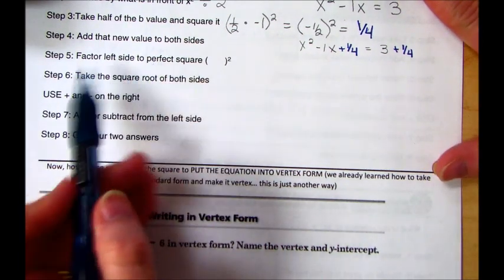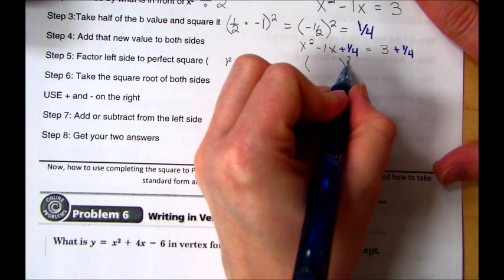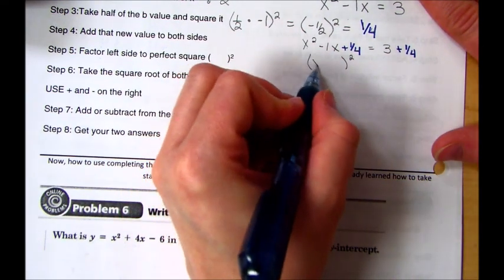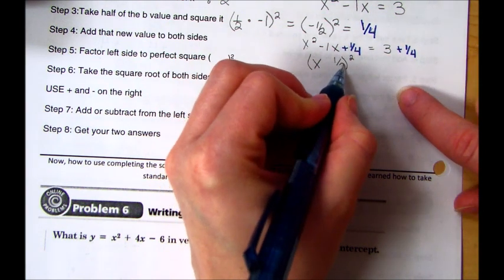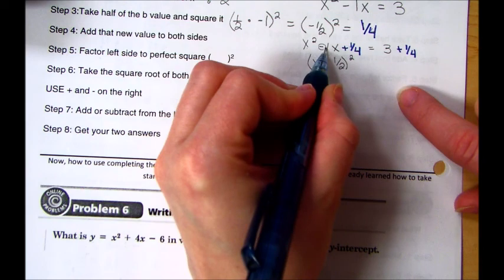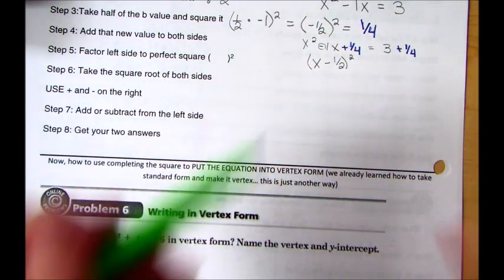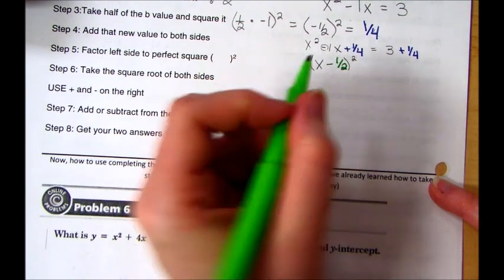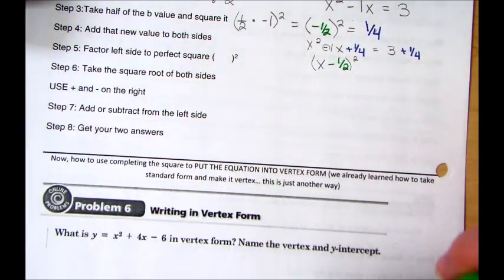Okay, step 5, factor the left to a perfect square. So that trinomial is going to become the square root of x squared is just x. The square root of 1/4 is 1/2. This minus sign drops down. I will color code this. If you struggle finding this negative 1/2 number, it comes from this negative 1/2 up there.